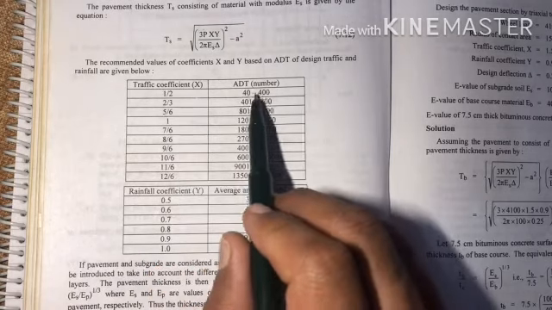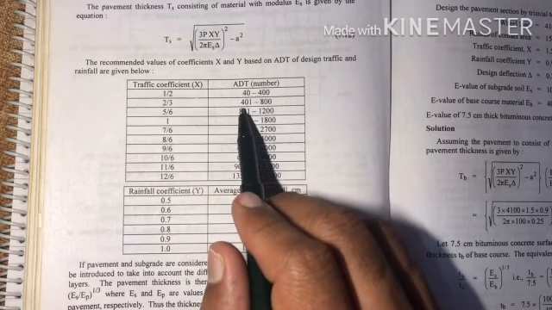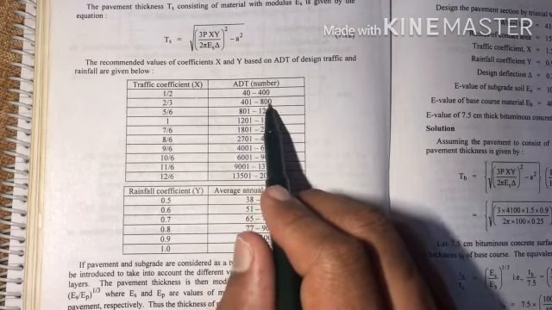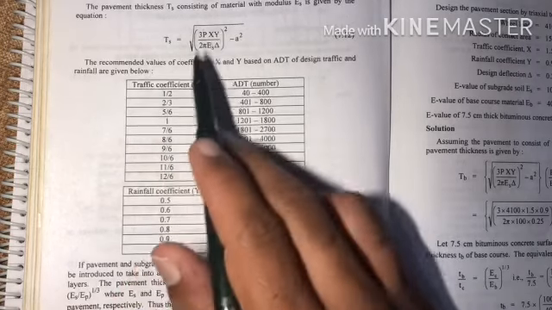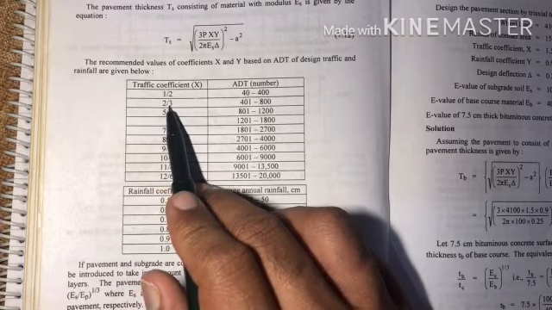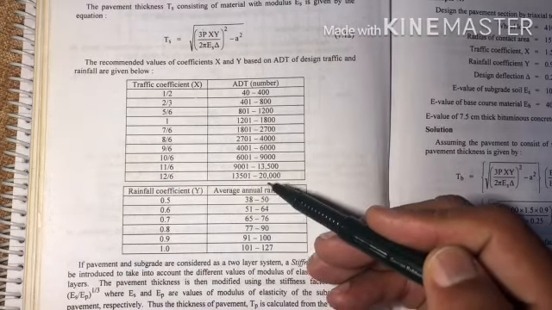Likewise, if your average daily traffic lies between 401 to 800, then the coefficient taken in place of x is 2 by 3. Likewise for the other traffic parameters or conditions.